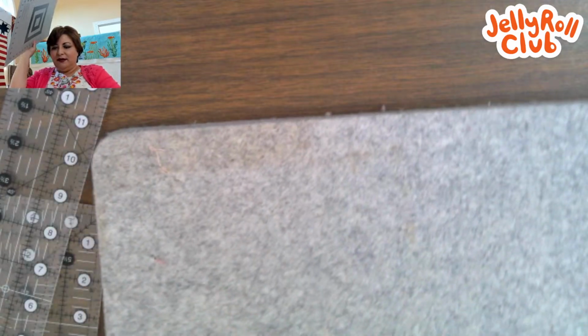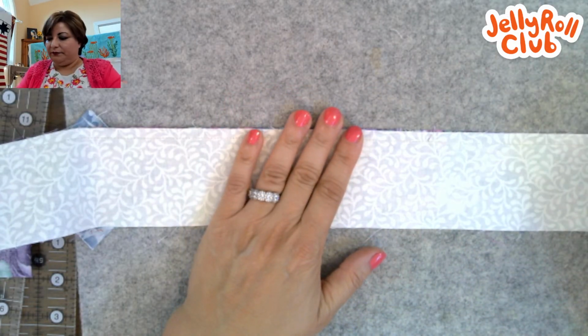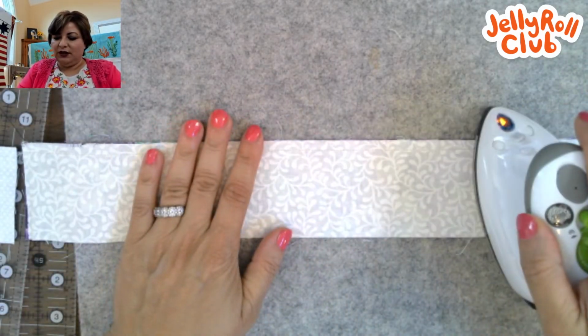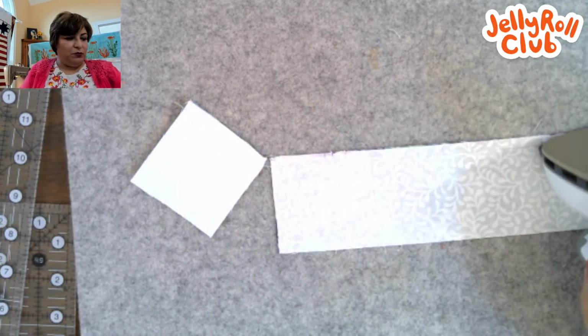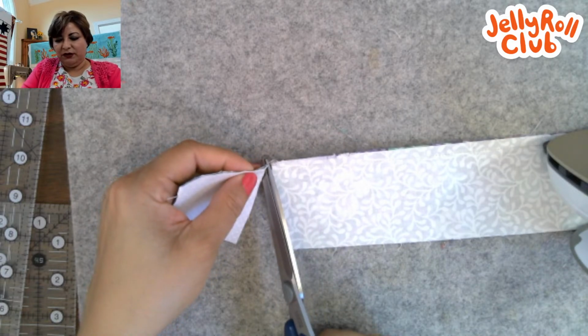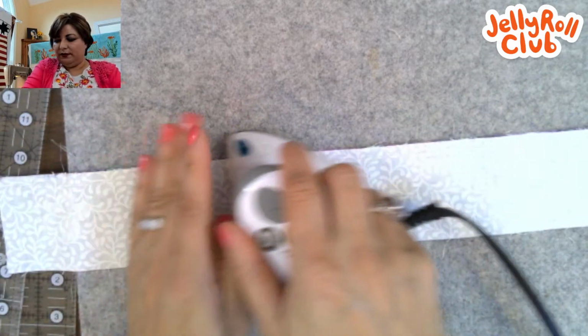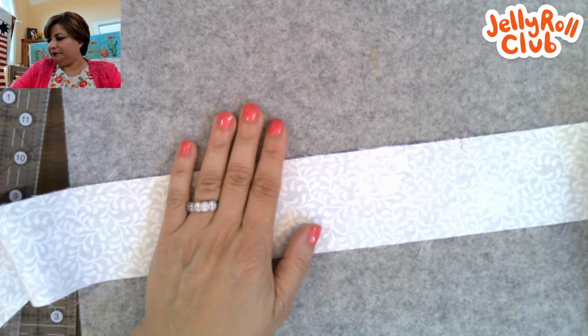And I'm going to move that because I don't want to destroy my mat. So try not to press on top of your cutting mat. That is destructive to your mat. And I'm going to take my hot iron and I'm going to press all the way down. If you wanted to starch these because you felt like they were too stretchy or they were unraveling, you could starch at this point, but you should not be starching once you start building your blocks. If I really wanted to, I could starch at this point, but this has already been pre-washed and pre-starched, so I'm not going to do that.